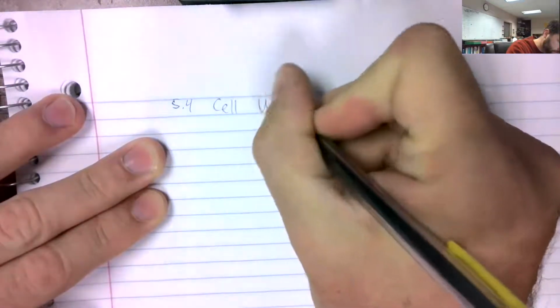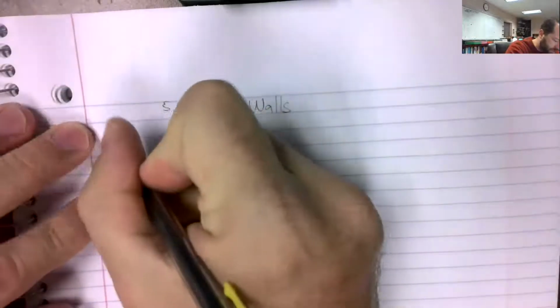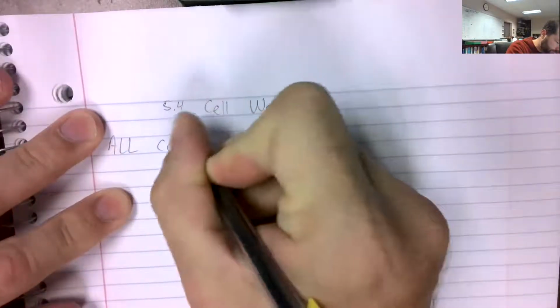Hey, good morning. So today we are continuing our cell surface unit and we're looking at cell walls. So outside of the cell surface, pretty much right there where the cell surface is, there are many cells that have cell walls. So 5.4, cell walls.